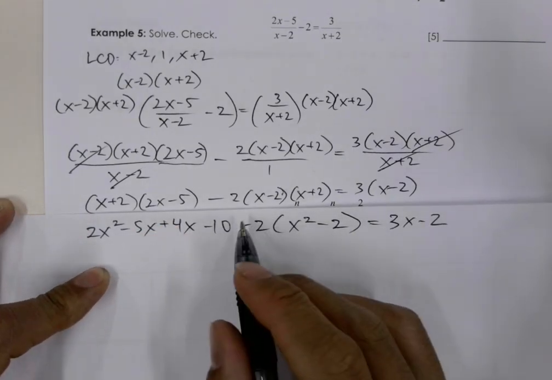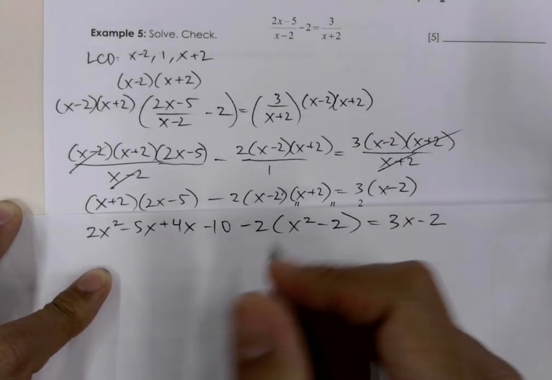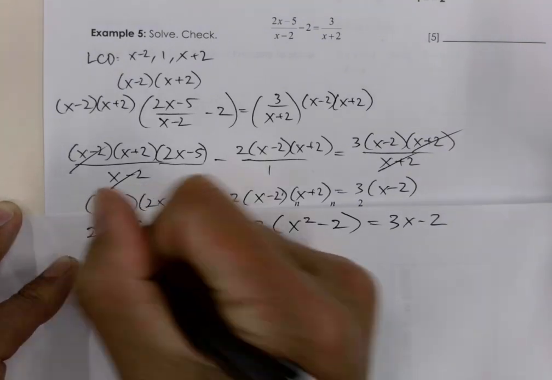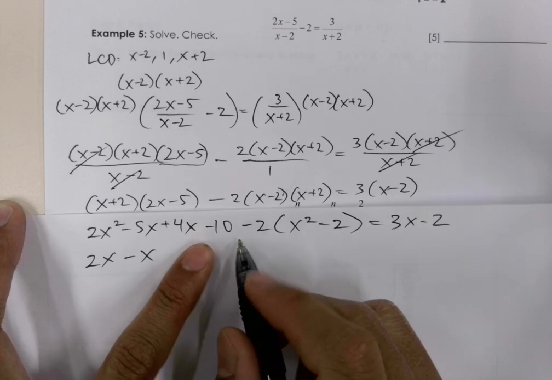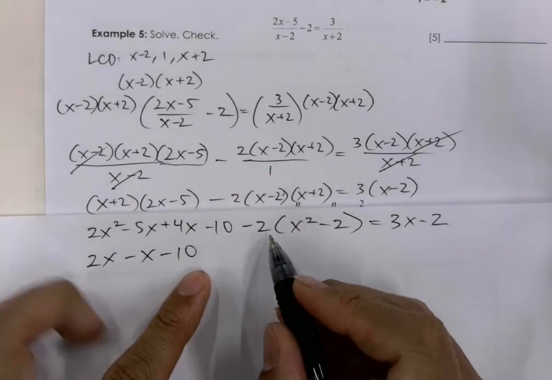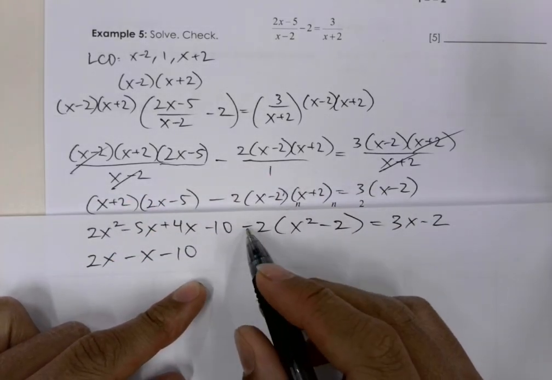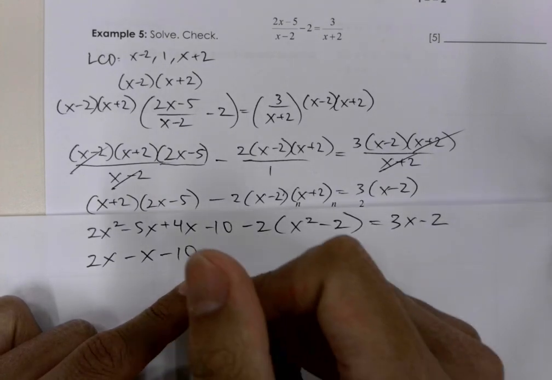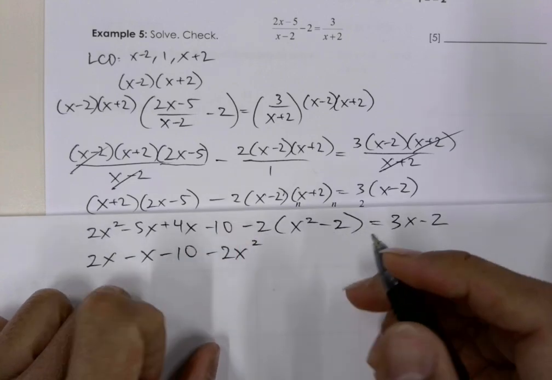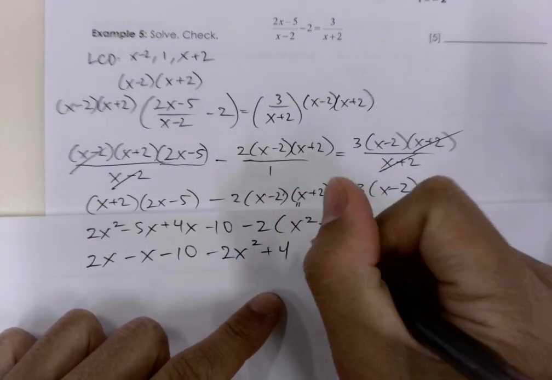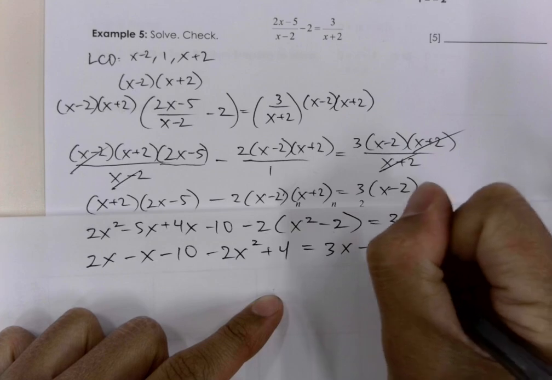Okay, so now we have this here to simplify and distribute out. So we'll have a 2x, and I'm going to combine my like terms here. So it's going to be minus x combined. Oh no, I don't have like terms there. You got to be really careful when you're putting this all together. Here we'll distribute out the negative 2. So negative 2x squared, and then we'll have a positive 4 plus 4 is equal to 3x minus 2.